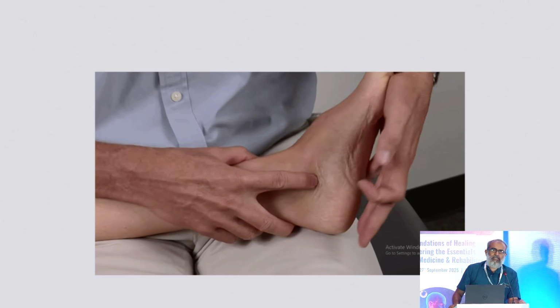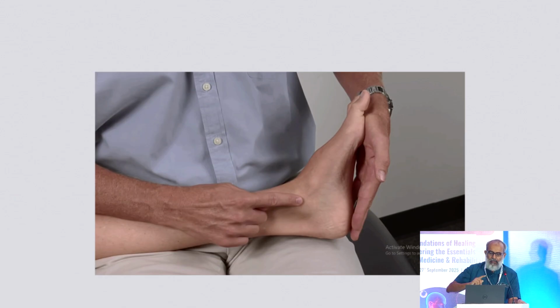That bony prominence is the sustentaculum tali. You must remember the sustentaculum tali as an attachment point for the tibiocalcaneal ligament and also for the spring ligament. It's a very important landmark. So you must know, from the medial malleolus, go straight down, the first bony prominence you get is the sustentaculum tali. That point, then you move forwards.